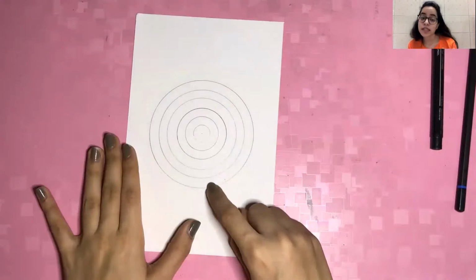In case you don't have 6, you can draw an outer circle as well. In case you have more than 6, that's fine as well. But make sure you have at least 5 circles.